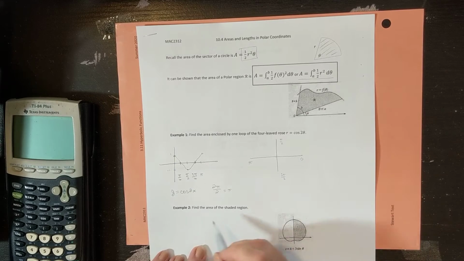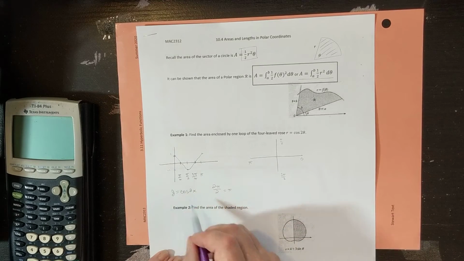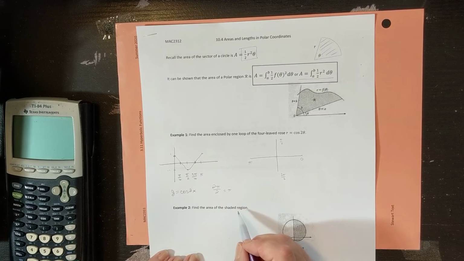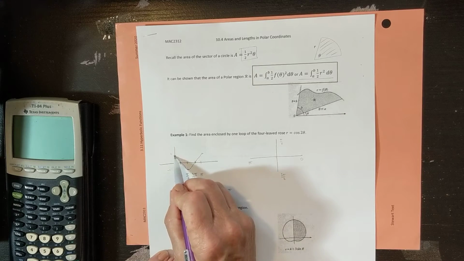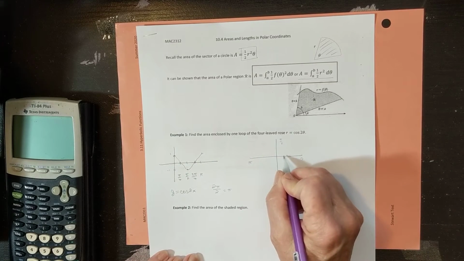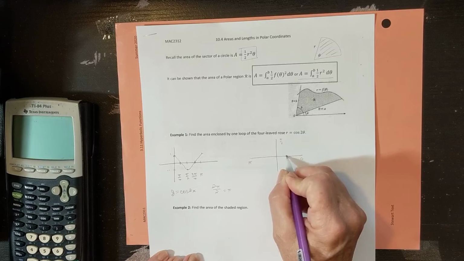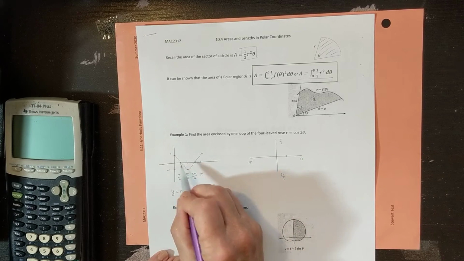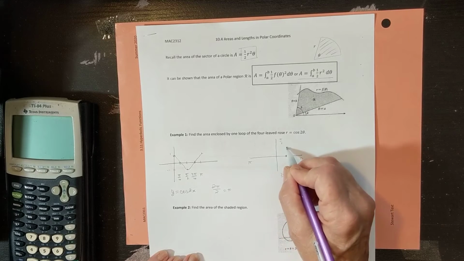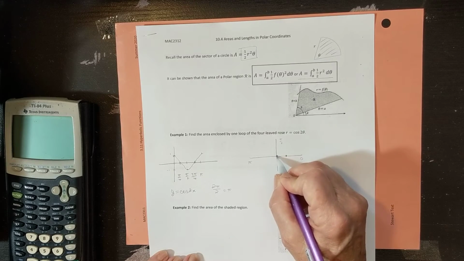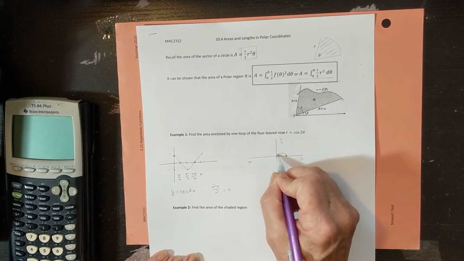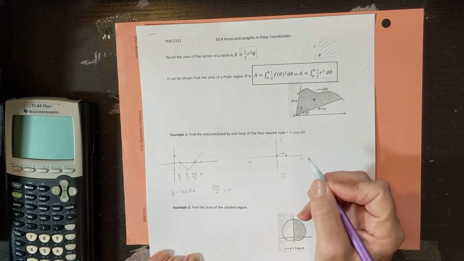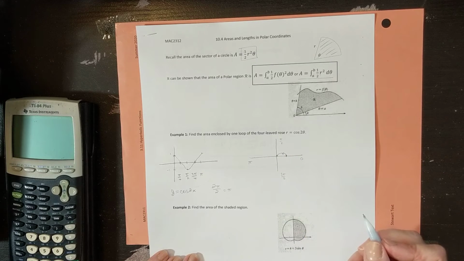When the angle is at 0, r is 1, so we're out here at 1. Then when the angle is at pi over 4, r is 0. So when we move to pi over 4, we've made it here to 0. So it goes like this, the first little movement on our graph.